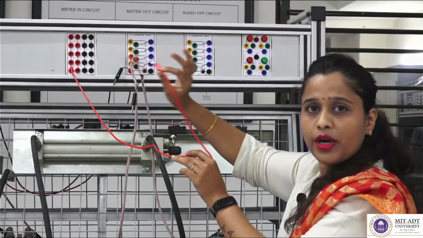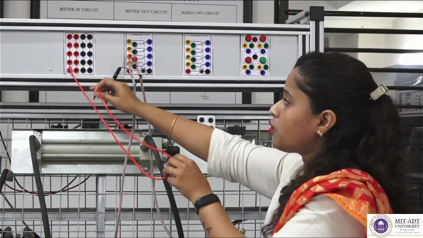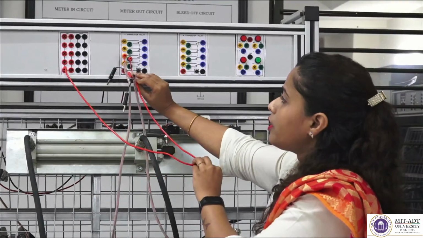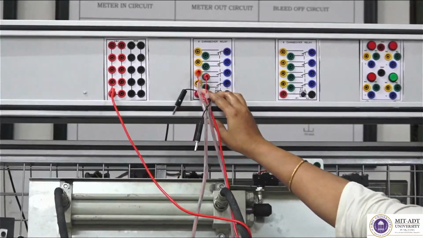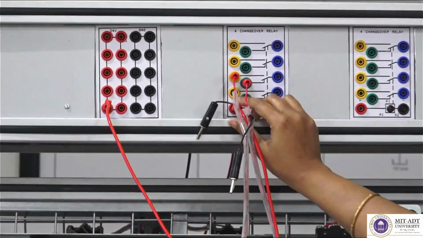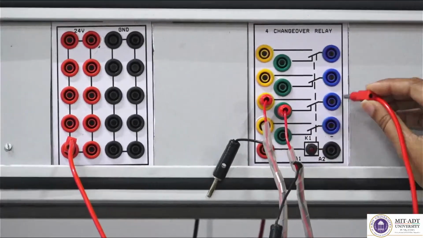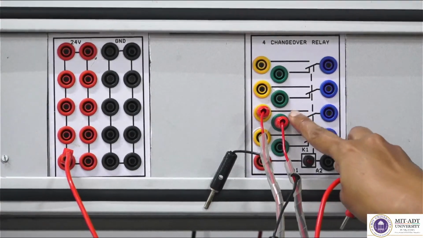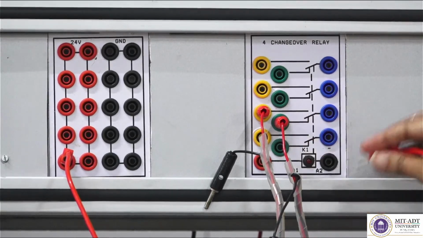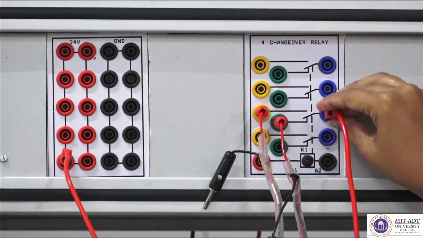I am taking a 24 volt supply from this channel and giving it to this red color, which is going to give you the supply. I can give it over here or I can give it to the common which is in connection with this NO and NC. So, I am putting it over here.